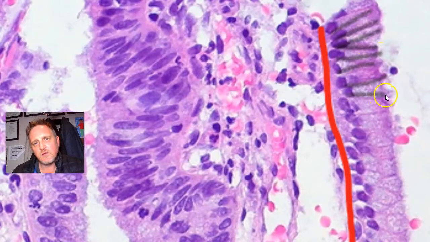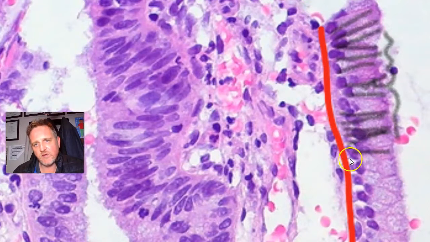Split cell produces mucin. Mucin goes onto the top, lubricates the surface. But for all intents and purposes, these individual cells are separated. Visually, you can see them, and you can see they're all individually resting on the basement membrane. Okay, so that's a simple columnar epithelium.